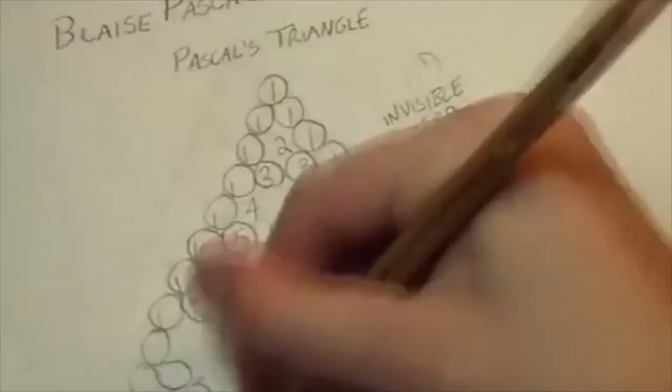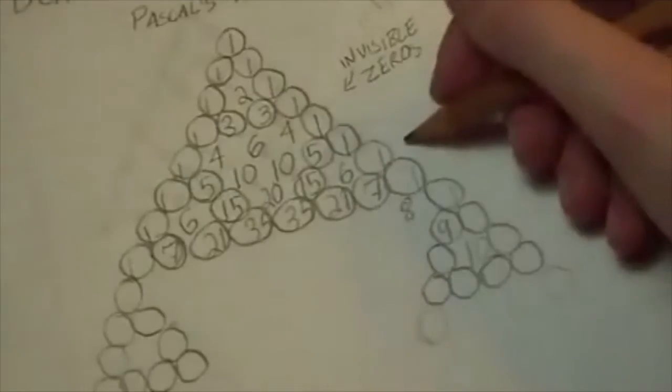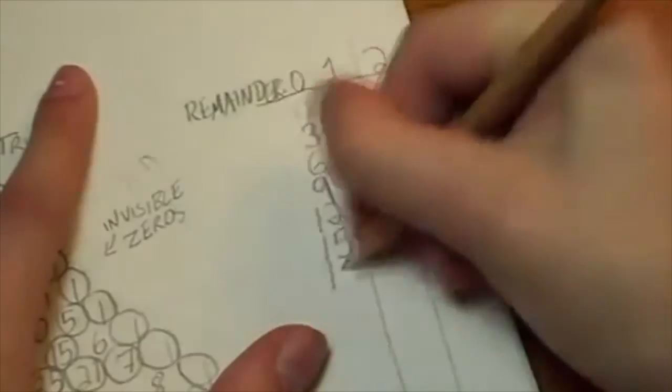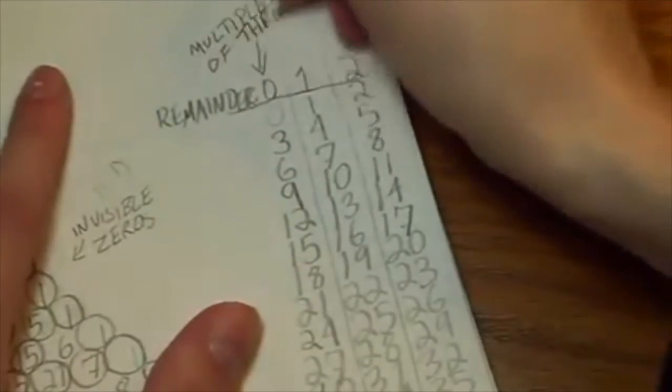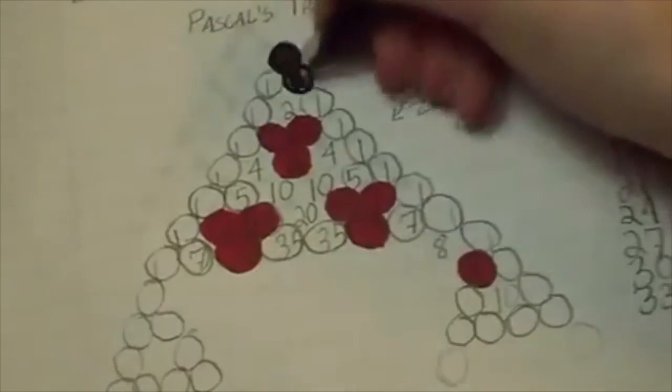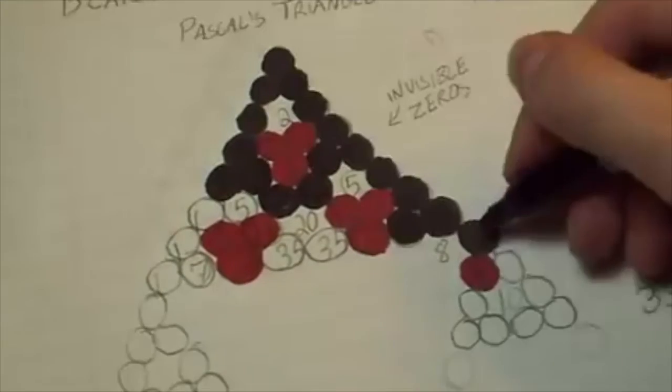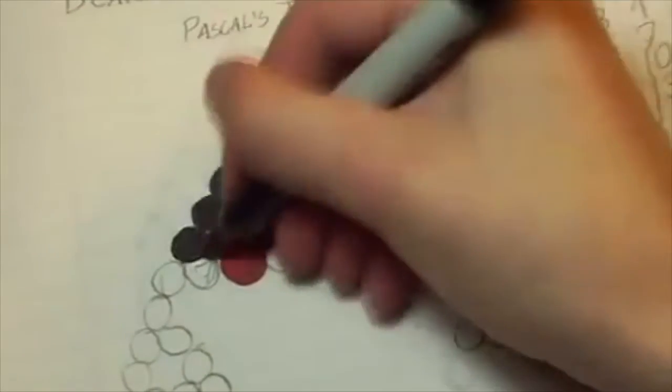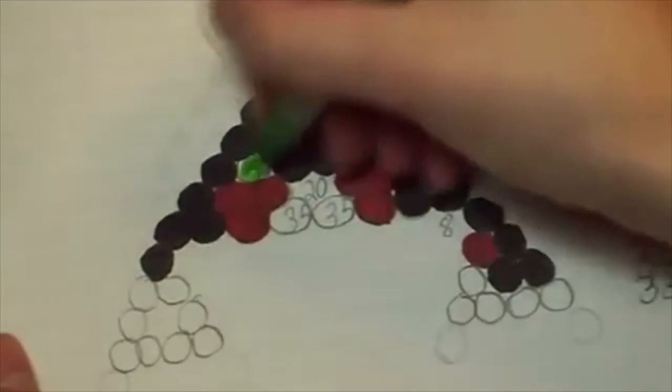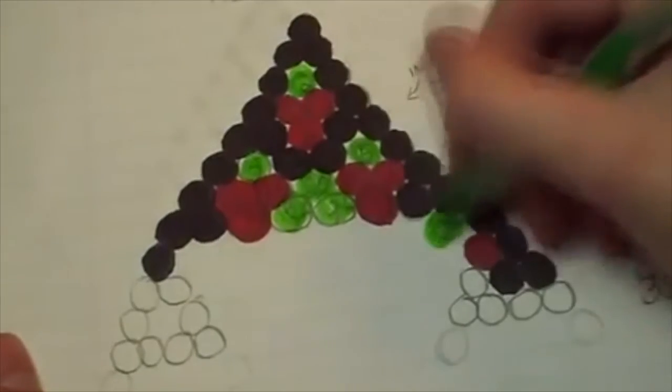But instead of 2 colors, let's try 3. We'll color them depending on what the remainder is when you divide the number by 3 instead of 2. Here's a chart. So all the multiples of 3 I'm going to color red. Remainder 1 will be black and 2 will be green. The structure is a little different from Sierpinski's triangle already, but I'm tired of figuring out remainders based on individual numbers, so let's figure out the rules.